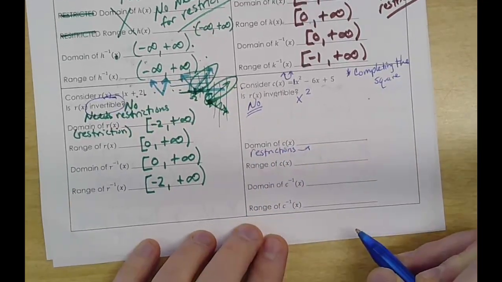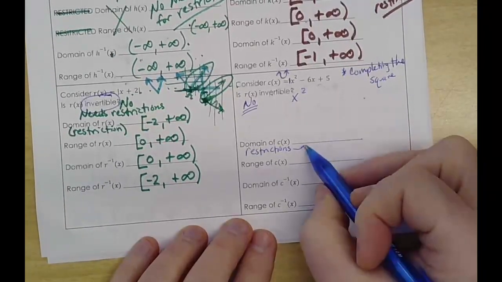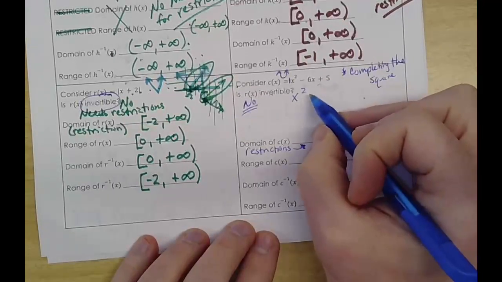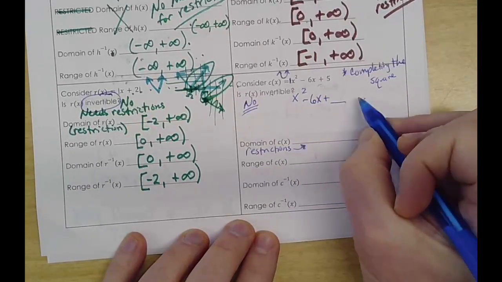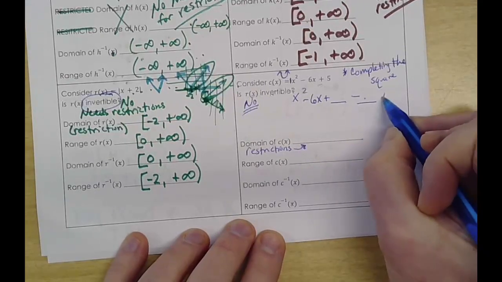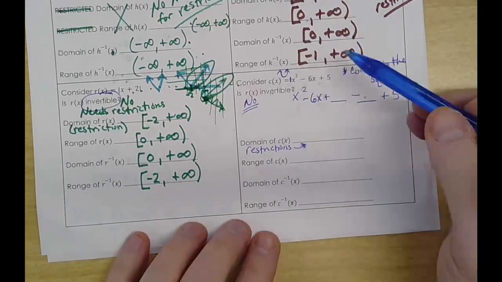It's going to need restrictions here. All right? So what I'm doing is finding the vertex so that I can make the restrictions. x squared minus 6x plus blank minus blank plus 5. So hopefully, I'm giving you a moment, does that look familiar? Do you remember that?